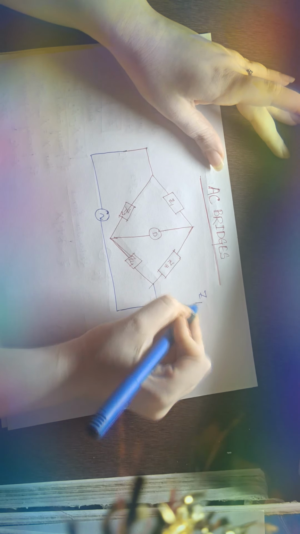Let's start. Let your circuit be this. So we can say Z1 can be represented as Z1 angle theta 1. Similarly, Z2 can be represented as Z2 angle theta 2, and it will be R1 plus JX1. This will be R2 plus JX2.